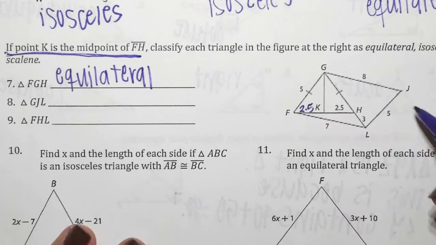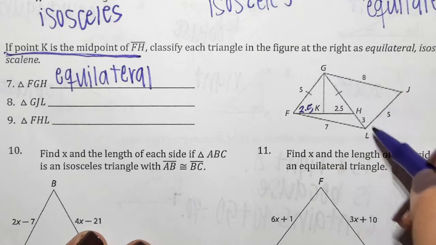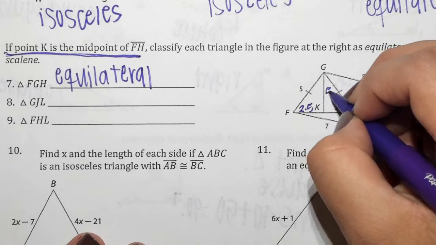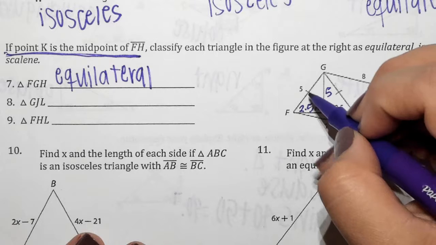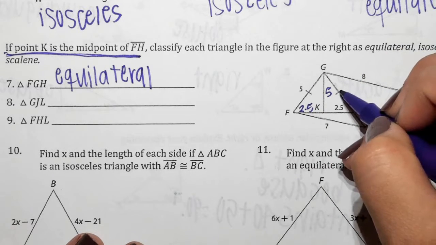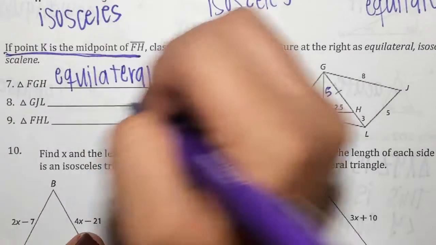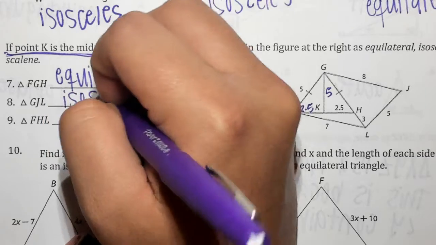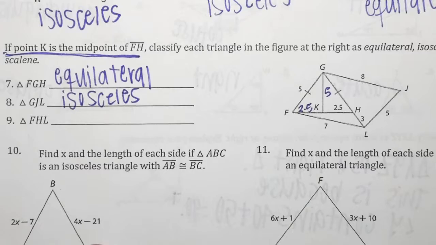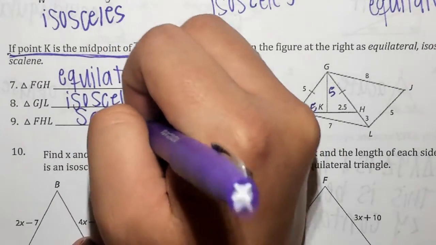Okay, then we have G, J, L. So we have side 8, side 5, and then what's GL? What's the length of GL? 8, because this is 5, right? Remember the little dashes? If this dash is right here and it's 5, and this has a dash, then it's also 5. So you have 5 plus 3, which is 8. So what's 8? What's isosceles? Because you had two sides that were the same. And then we have FHL, which was scalene. We had 5, 7, and 3.